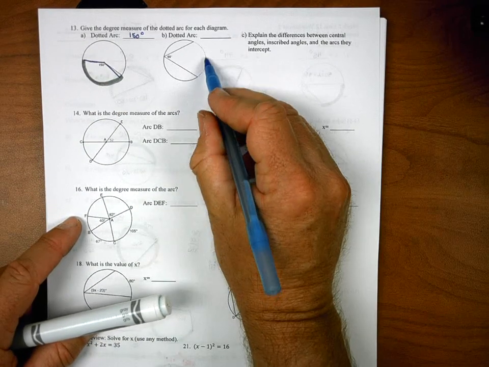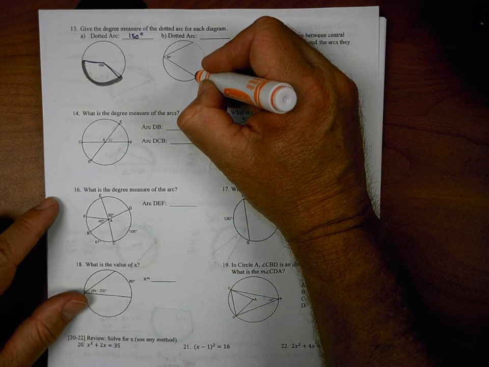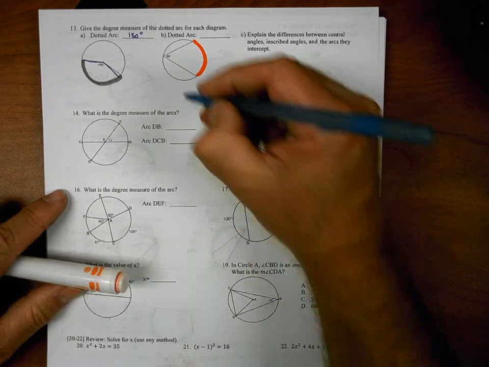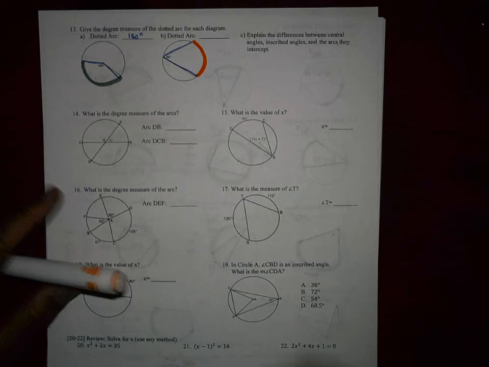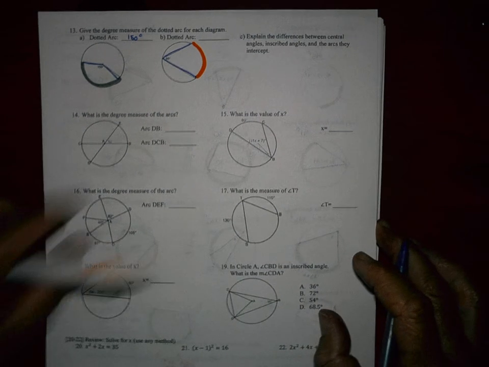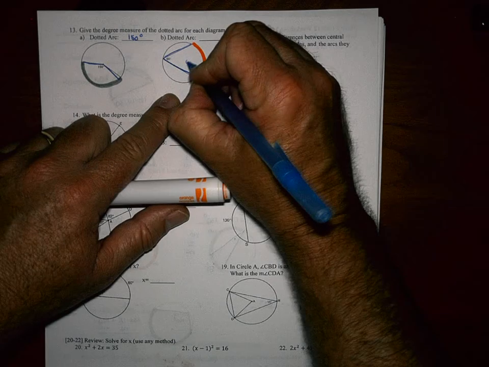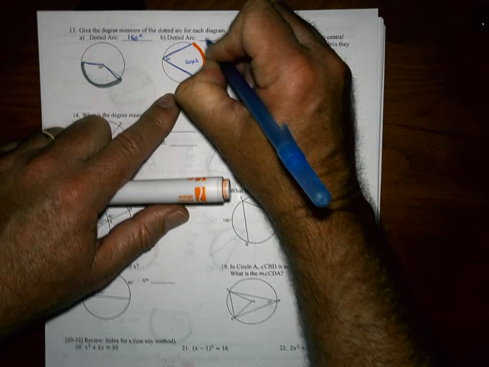Then in the next problem, our dotted arc is right here. Notice that arc is the intercepted arc for that angle right there. That angle is 60 degrees. That angle is an inscribed angle, so that means the arc is twice as big. So 60 times 2 makes the dotted arc 120 degrees.